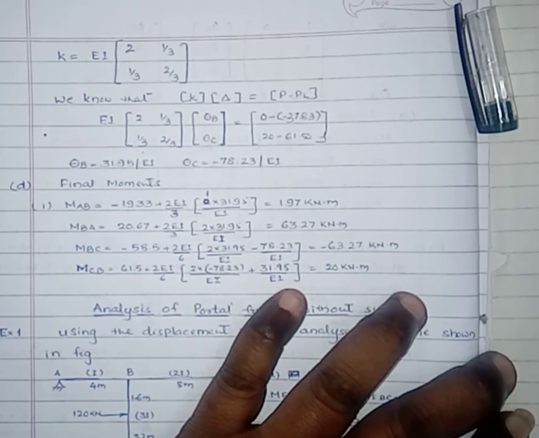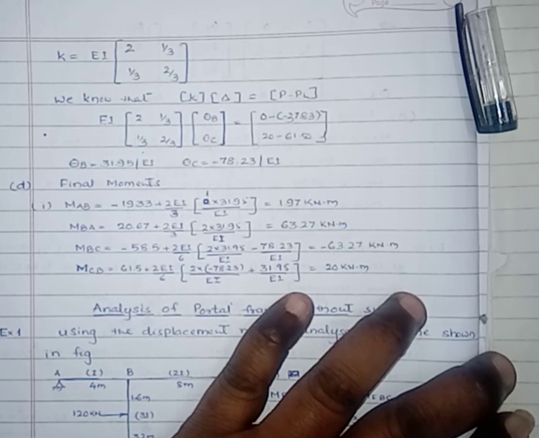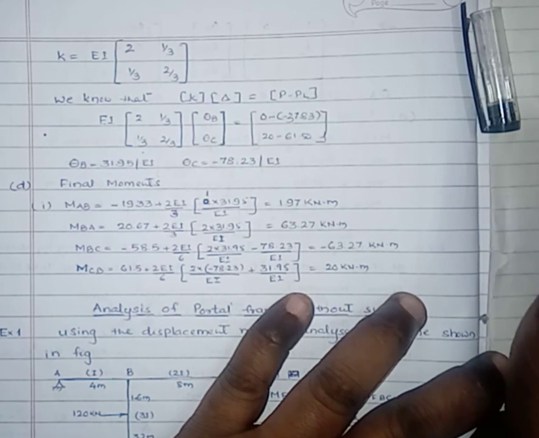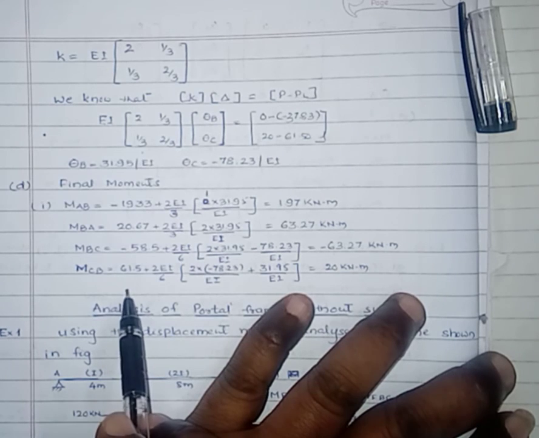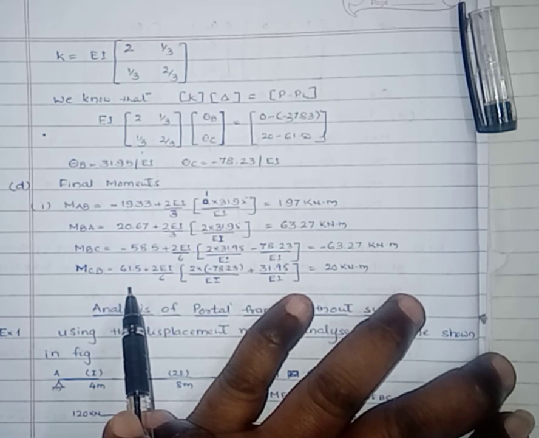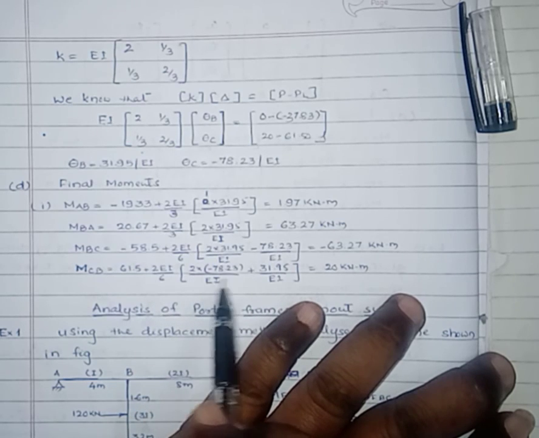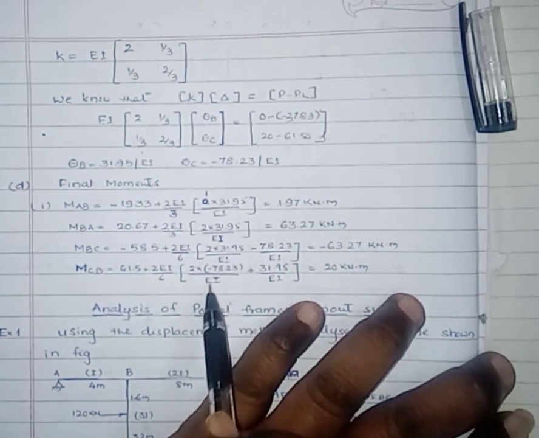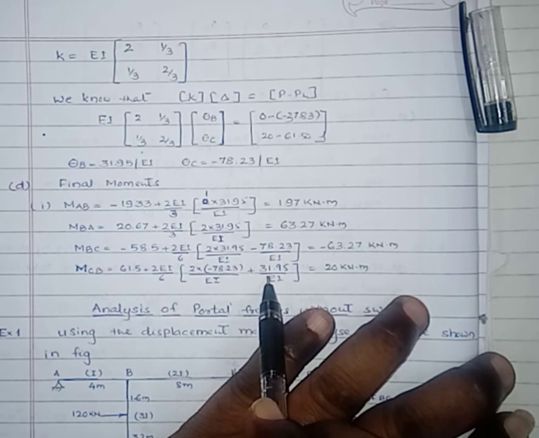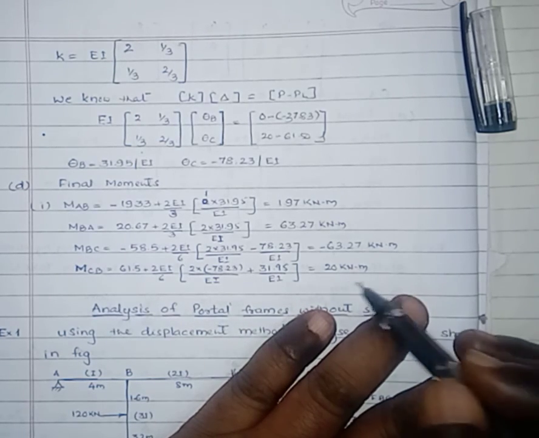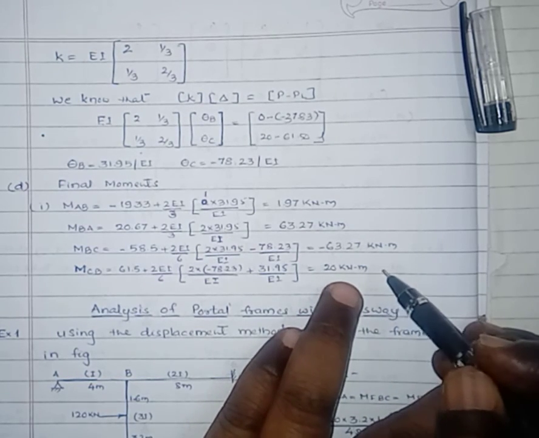Then MCB, at the overhanged portion, already we have calculated the actual moment is 20 kilonewton meter. In span CD, the resisting moment is minus 20 kilonewton meter. For portion CB, MCB, the fixed end moment due to the load and the settlement is 61.50 plus 2EI by L, L is 6 meter, inside the bracket 2 theta C, that is 2 into minus 78.23 by EI, plus 1 times theta B, that is 31.95 by EI, which equals 20. Here this one is clockwise.